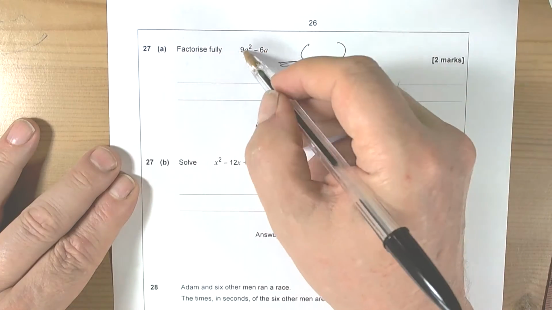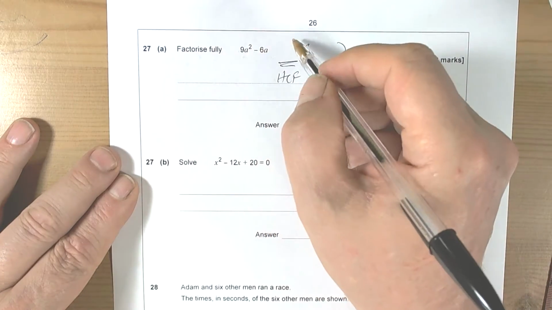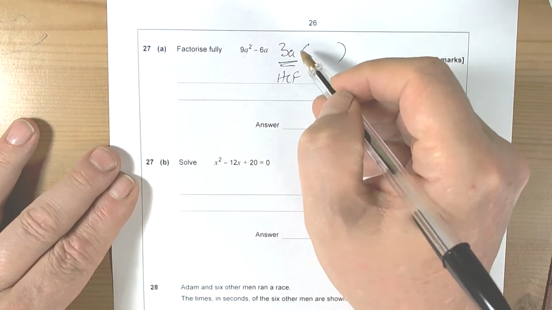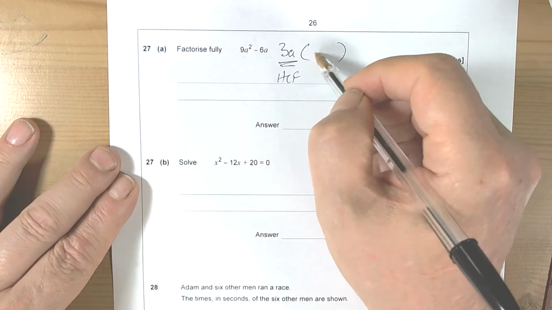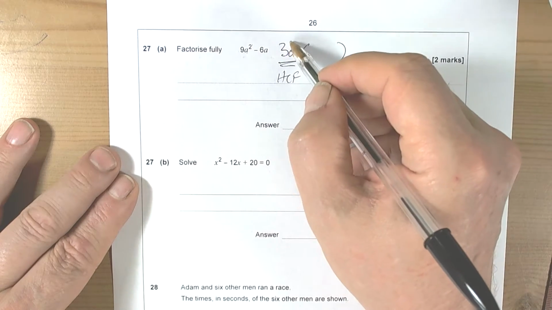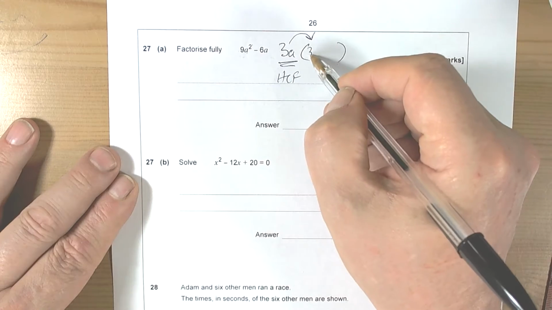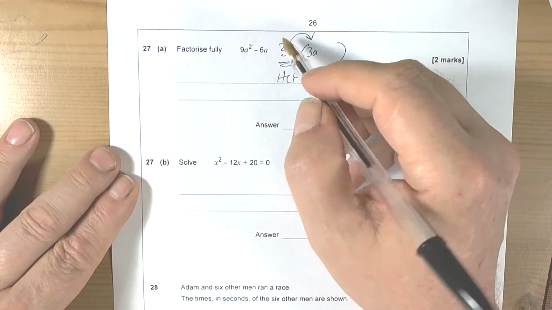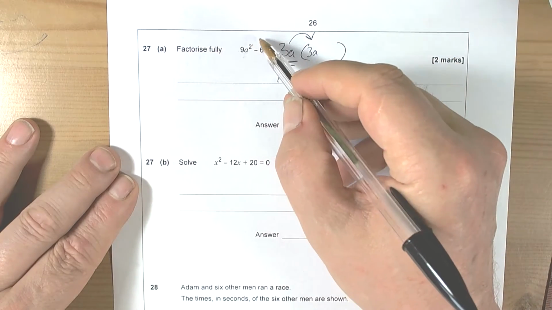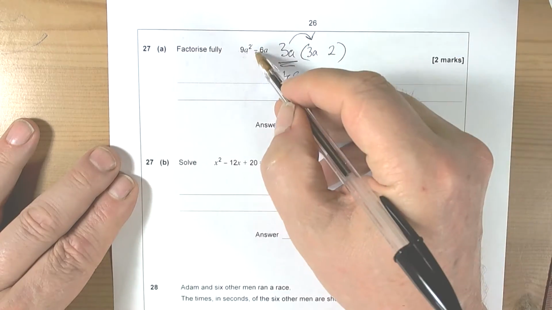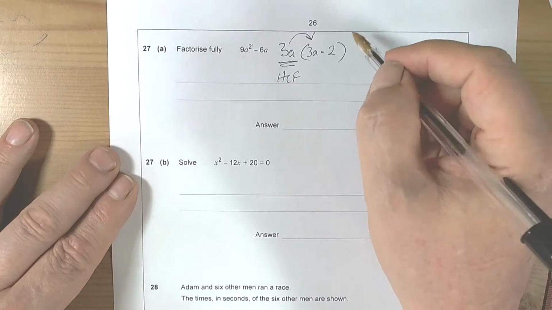And when we look at this, we can see that both 9 and 6 divide by 3, and both a squared and a divide by a. And the bit that goes in the bracket then is what's left to multiply 3a by to give us 9a squared. Well, that's going to be 3a again. And what do we multiply 3a by to give us 6a? Well, we multiply by 2, but we need a minus, so we put a minus there.